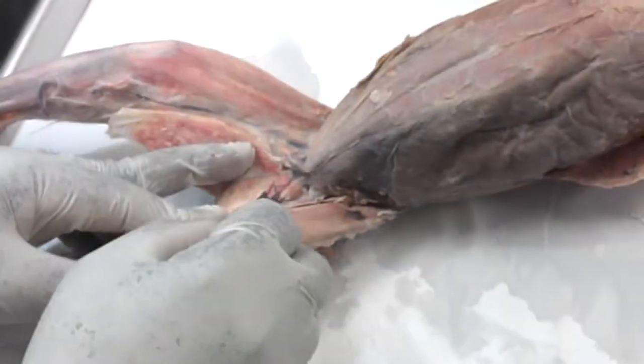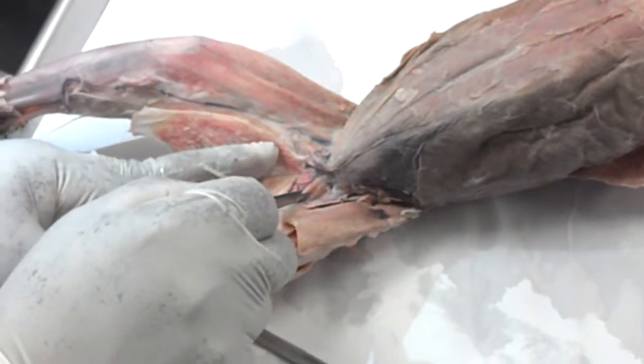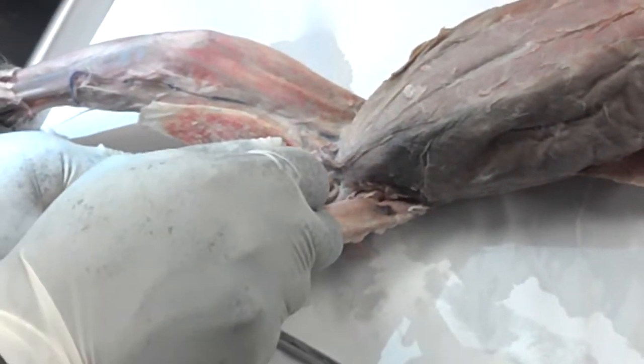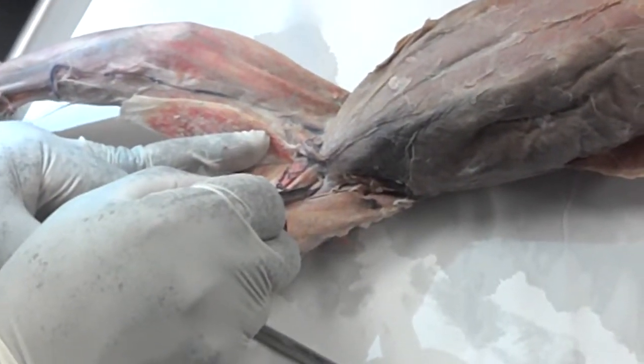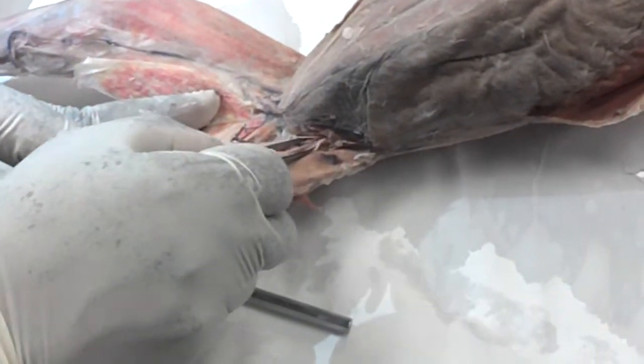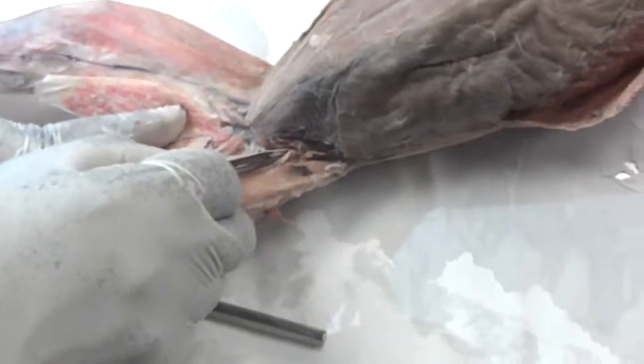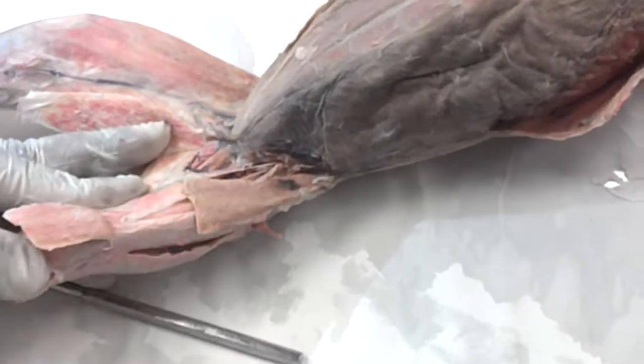It's a group, adductor femoris, adductor longus, and pectineus. Now iliopsoas again is going up. These are the iliopsoas muscle.